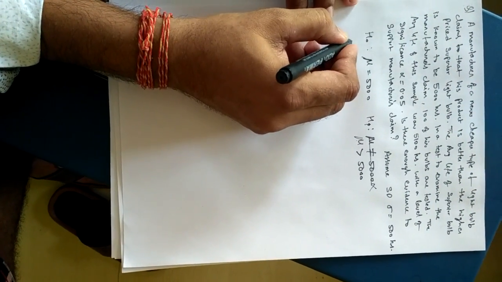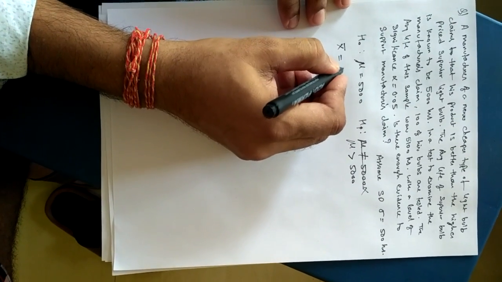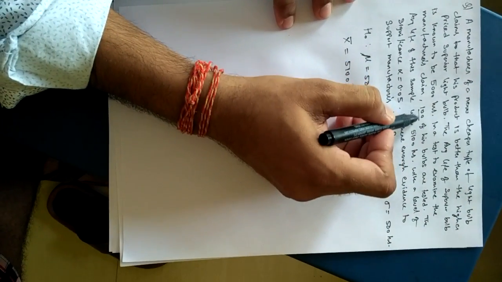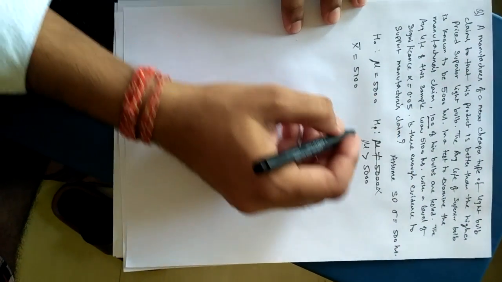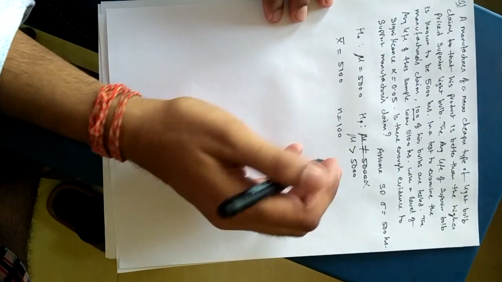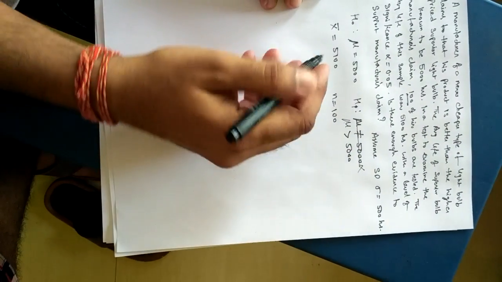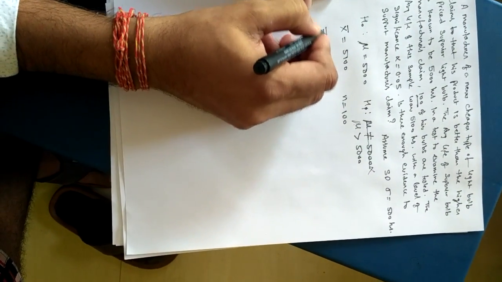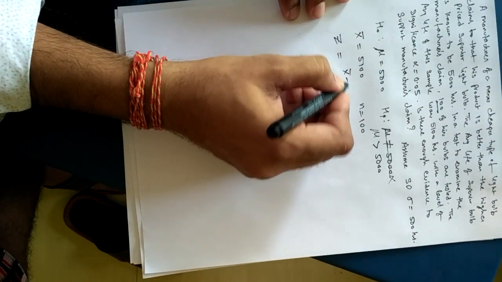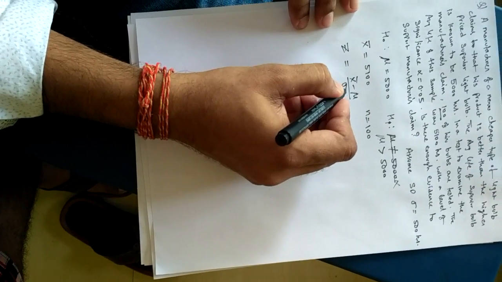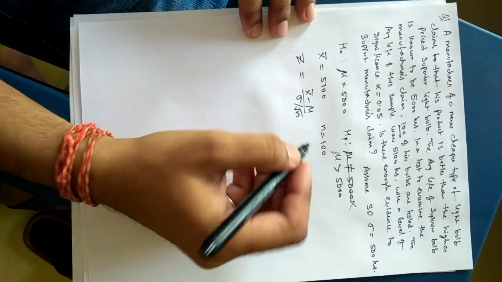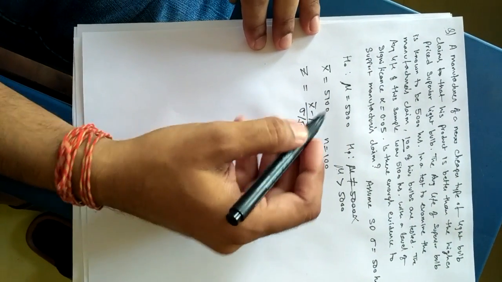Here, what is the sample mean? The sample mean is given as 5100, and the sample size is 100. 100 of these bulbs are tested. So n is equal to 100, and we have earlier seen that for sample size n greater than 30, we go to Z test. So we will perform the Z test, and our test statistic will be Z equals x bar minus mu divided by sigma by root n, where x bar is 5100, the sample mean, and mu is 5000, the population mean.